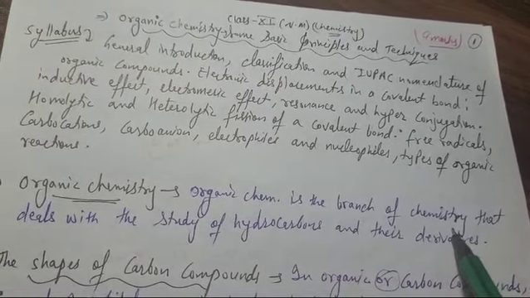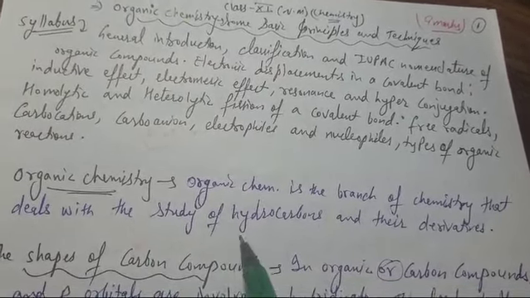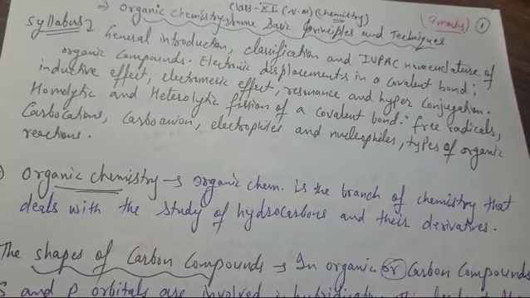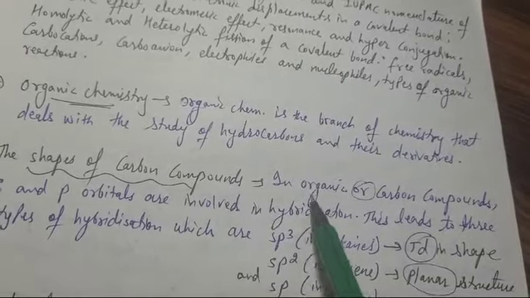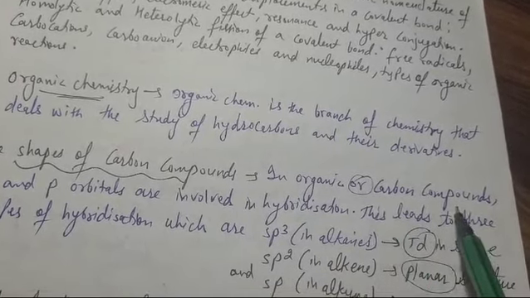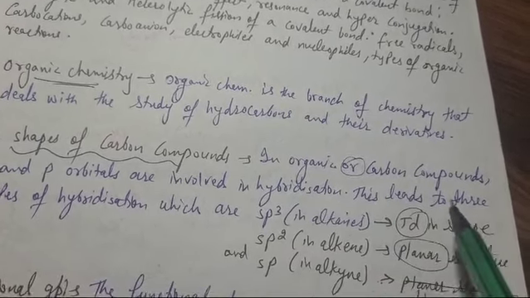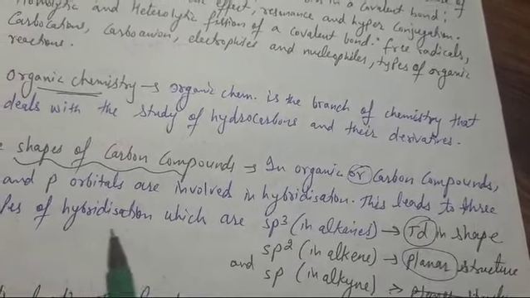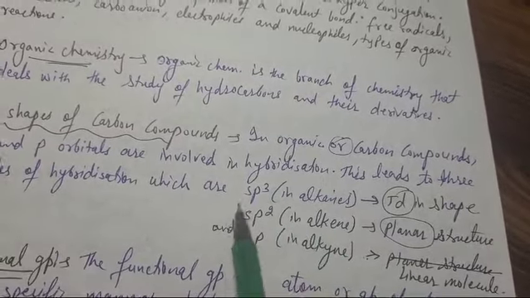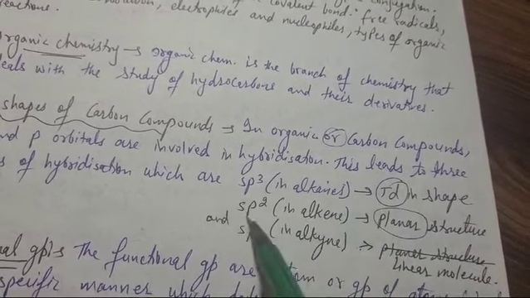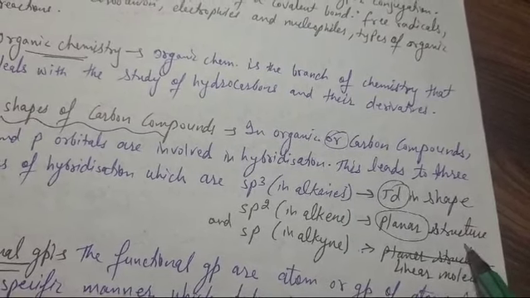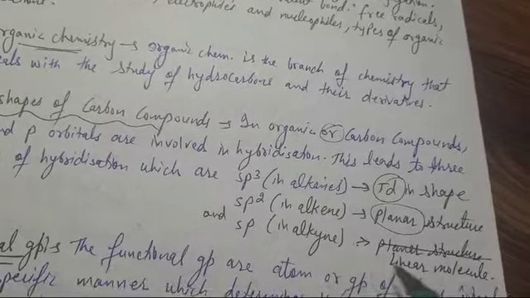Organic chemistry is a branch of chemistry that deals with the study of hydrocarbons and their derivatives. Next is the shape of carbon compounds. In organic or carbon compounds, s and p orbitals are involved in hybridization. This leads to three types of hybridization: sp3 in alkane, that is tetrahedral in shape; sp2 in alkene, planar structure; sp in alkyne, which has a linear molecule.